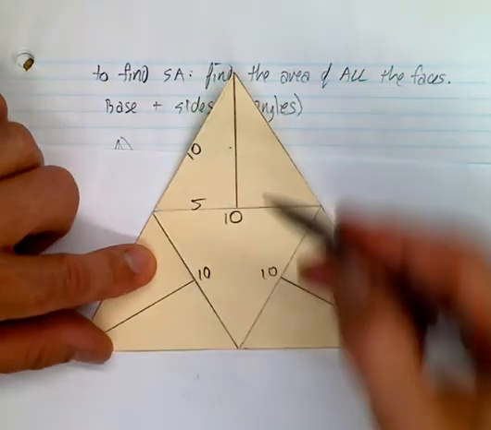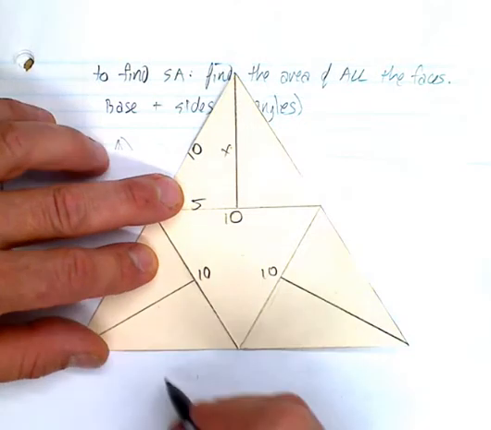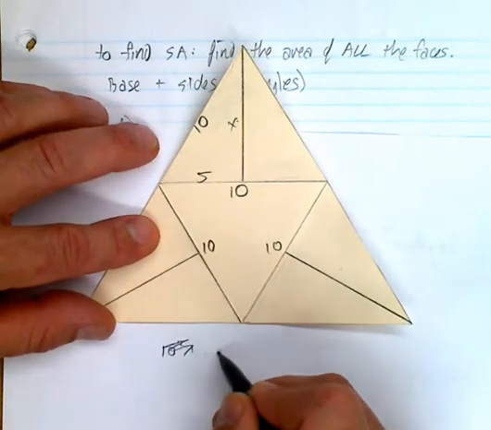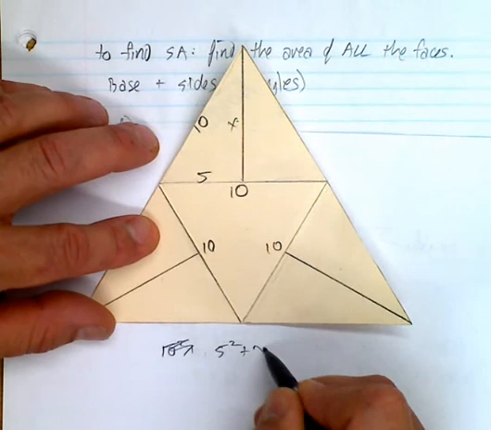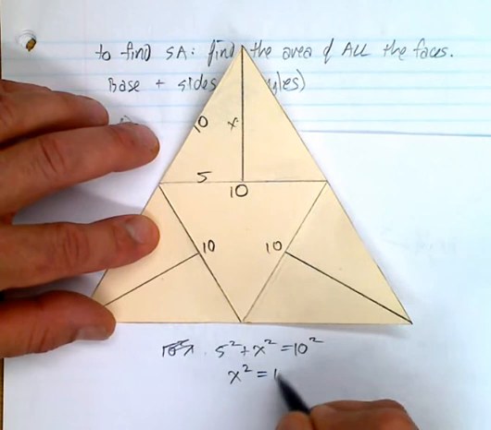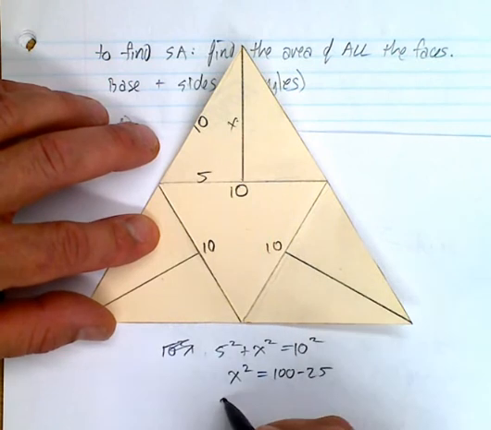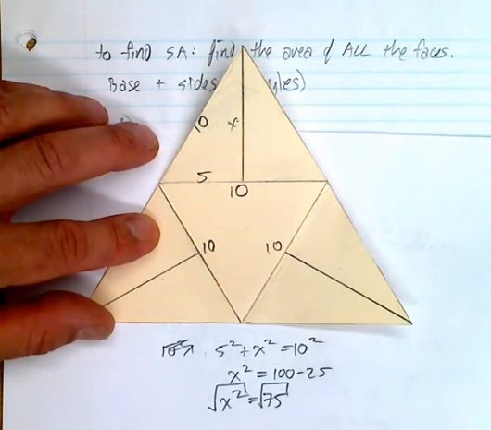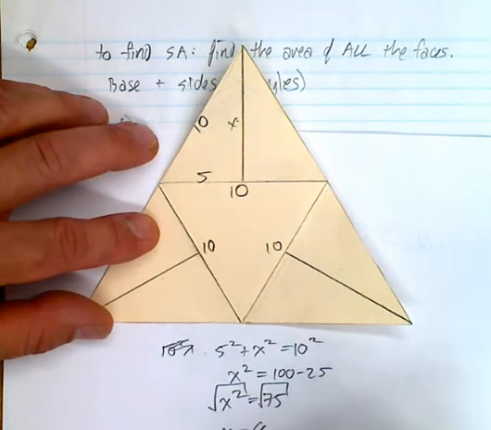So now you're going to have to find this thing here, and that's going to be 5 squared plus x squared is 10 squared. So x squared is equal to 100 minus 25. x squared is equal to 75. That means the square root of 75 is about 8.6.